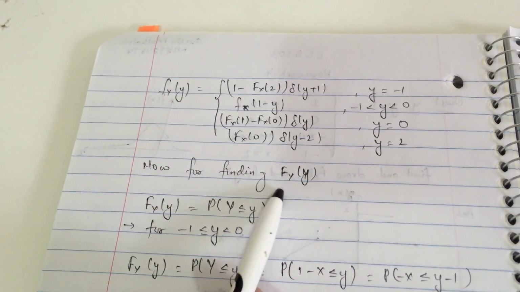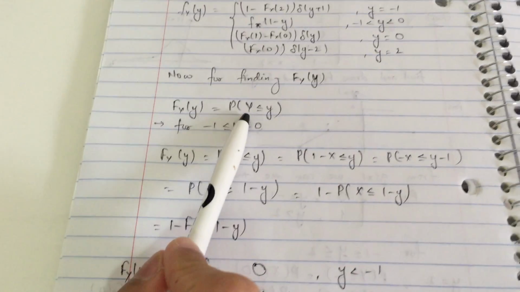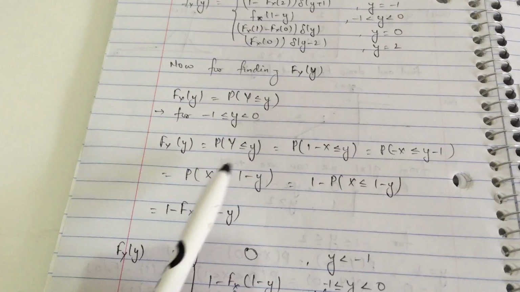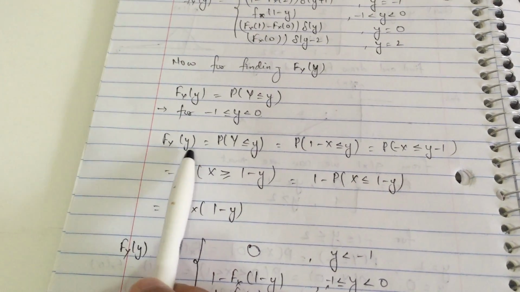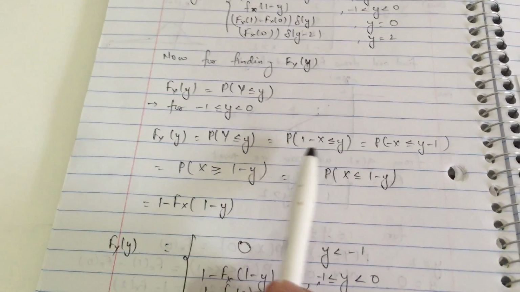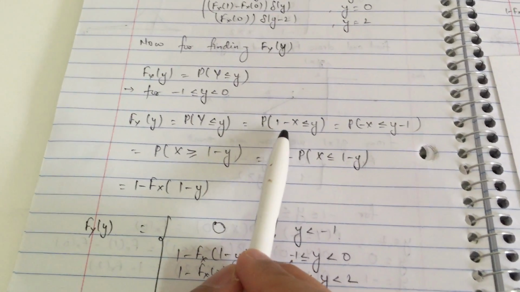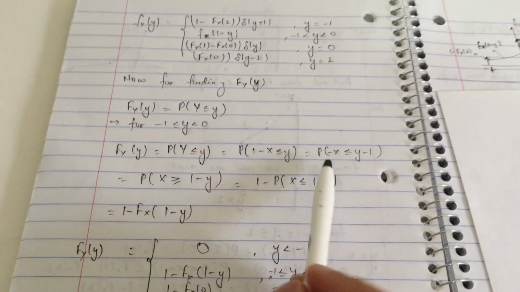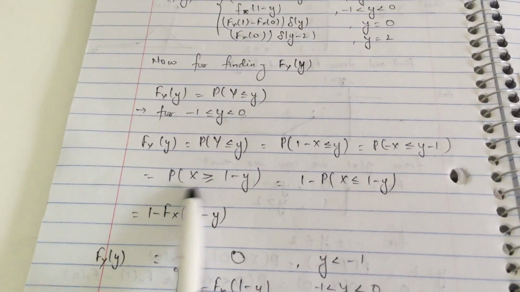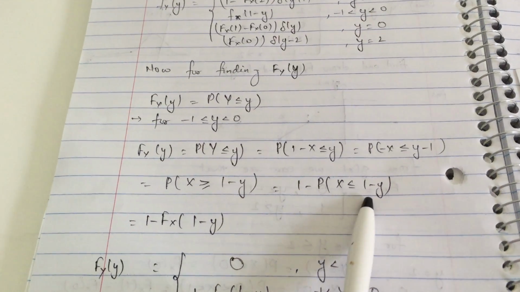Now finding the probability distribution function of y, we know that Fy of y is P of Y less than y. For y between minus 1 and 0, we can state that Fy of y is equal to P of Y less than y, which is P of 1 minus X less than y, where we found this equation from the given g(x). Then just solving it out, we get P of X greater than 1 minus y, that is 1 minus P of X less than 1 minus y.